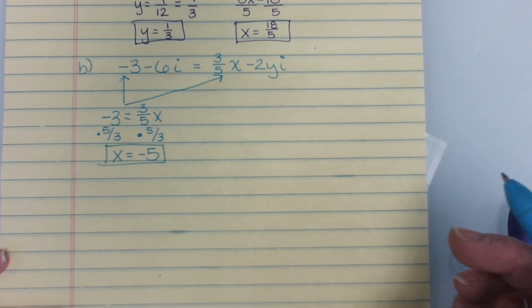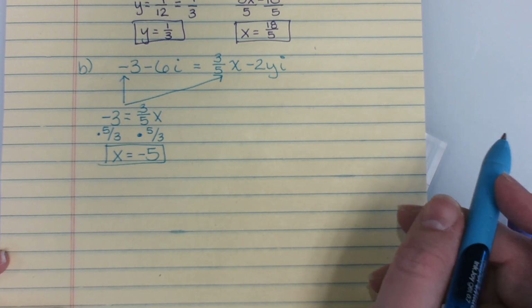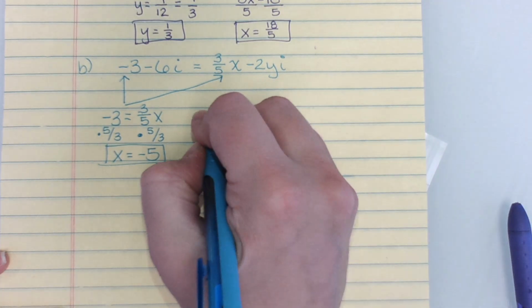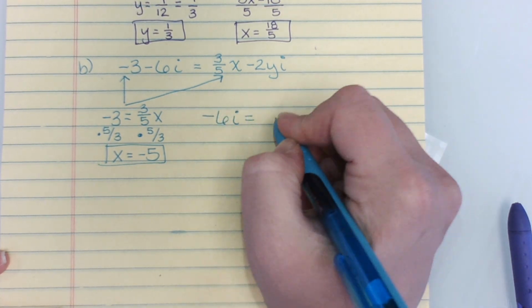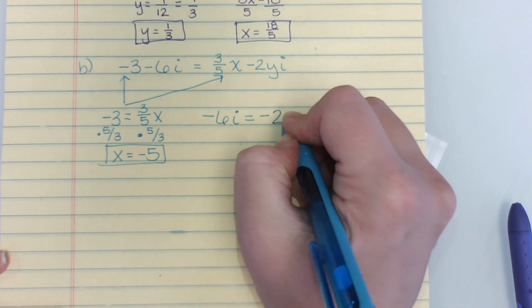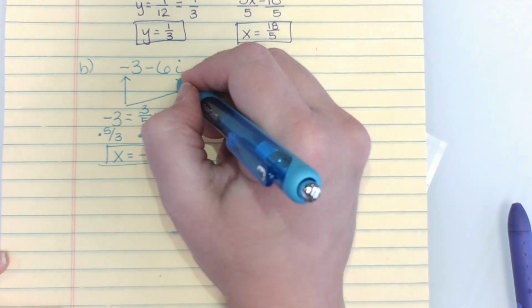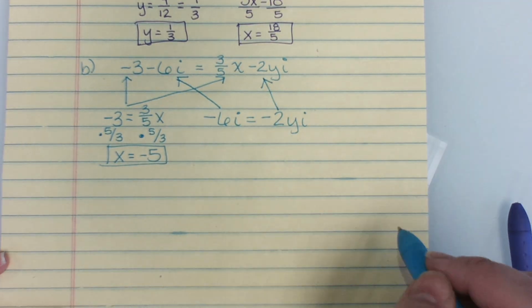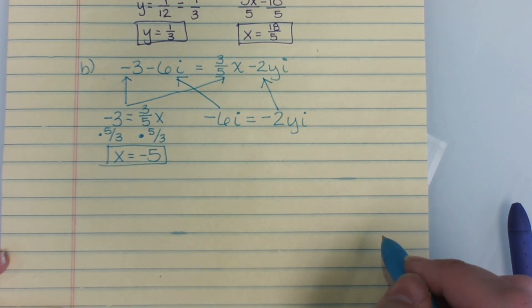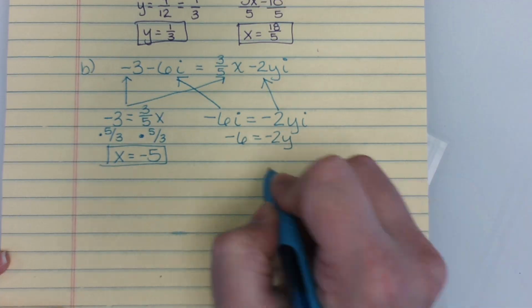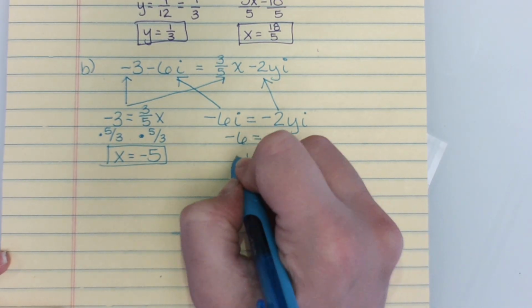Let's solve for x. How do I get y? -2yi. Do I need the i's? No. Negative 6 equals negative 2y. Y is 3.